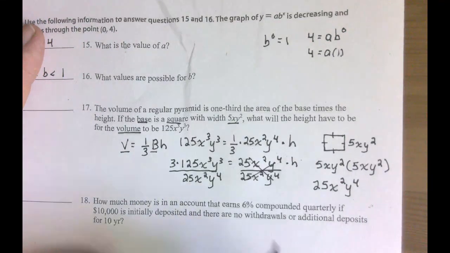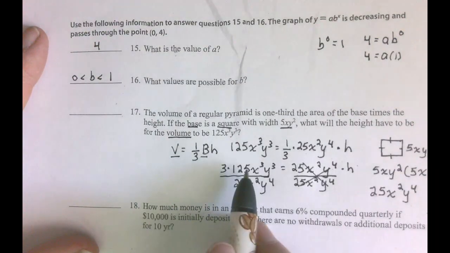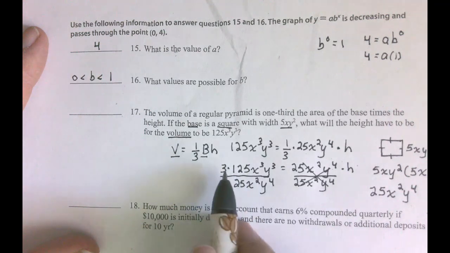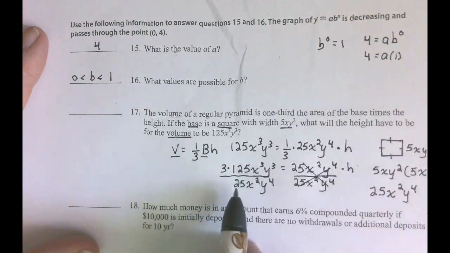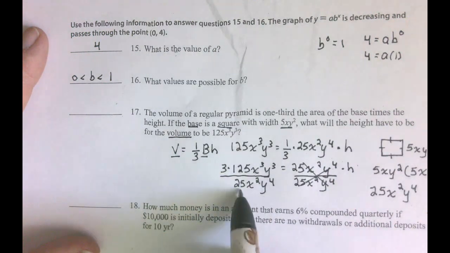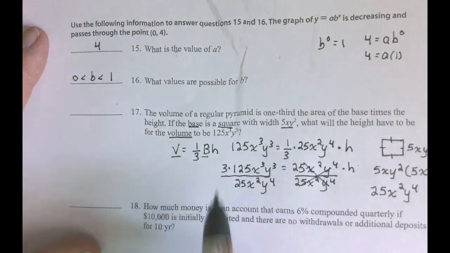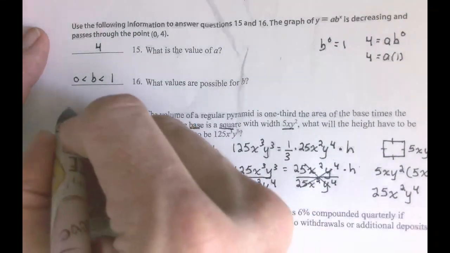Okay, so now we're at the simplifying part of it. What's 125 divided by 25? This is why I didn't multiply the 3 out. That is 5. 5 times 3 is 15.